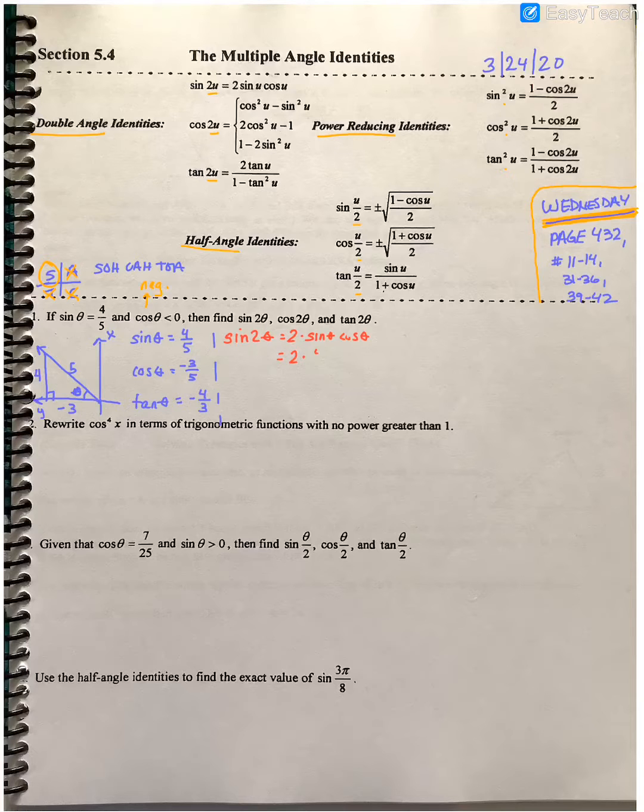Sine of theta is 4/5 times cosine of theta is -3/5. So 2 times 4/5 times -3/5. The 2, if you want to make a fraction, is 2 over 1. And I don't see any cross canceling. So 2 times 4 is 8 times -3 is -24 over 25. So this is -24/25, and that is your sine of 2 theta.